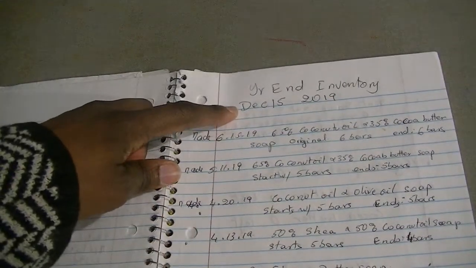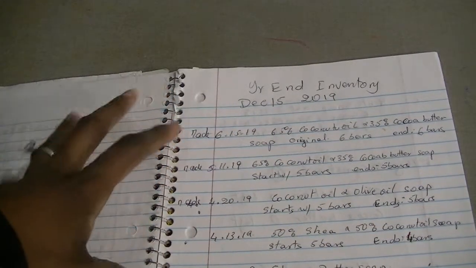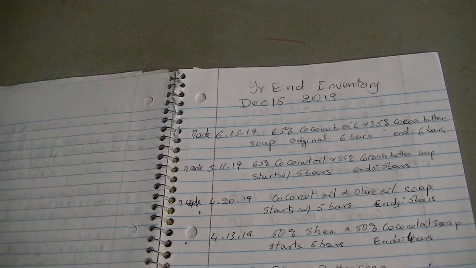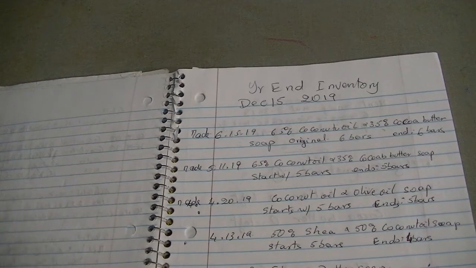I will try to do my inventory a little toward the end of the year, because at the end of the year, or even before, the state will send me a form requesting the amount I collected for sales tax during the year.